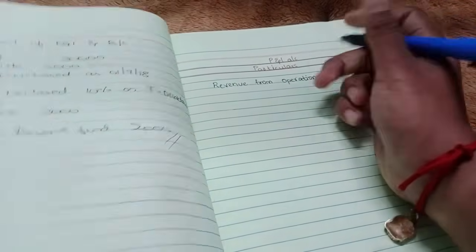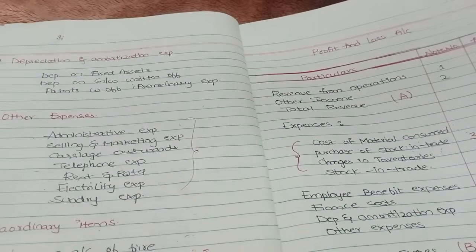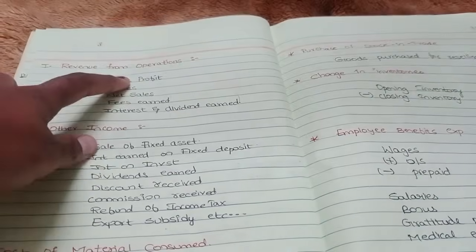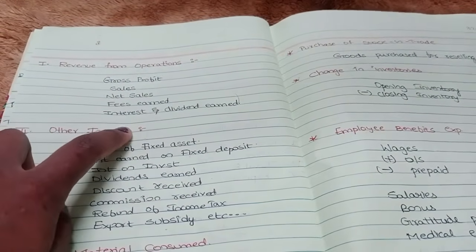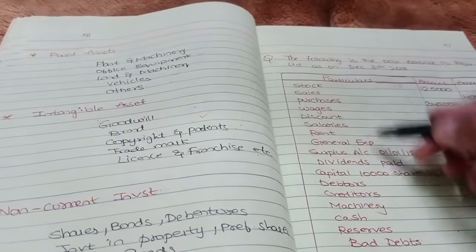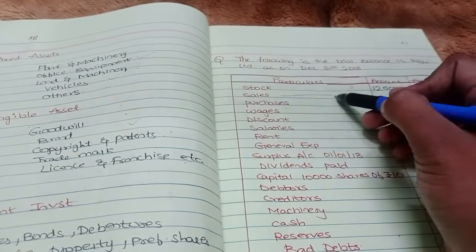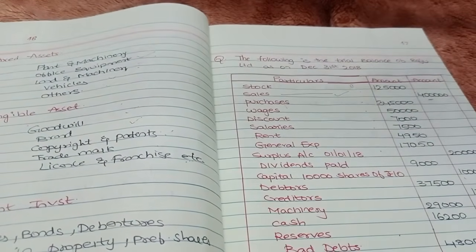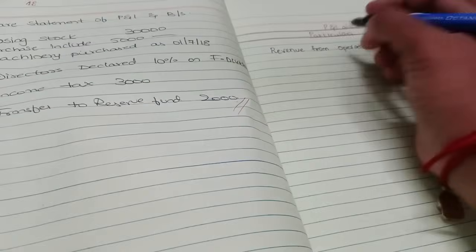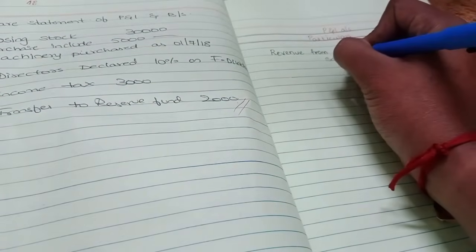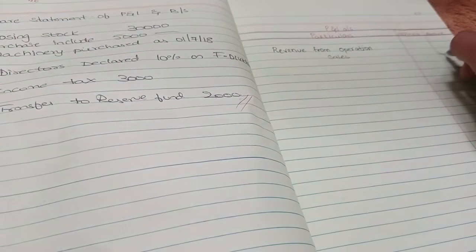Okay, in that, what are the things we will get? Here I have discussed, either gross profit or sales or net sales or fees earned or interest or dividend earned. In the question, anything like that. We are having sales here. Sales we are having how much? 4 lakhs, right? Just like that we need to do it. Sales, 4 lakhs.